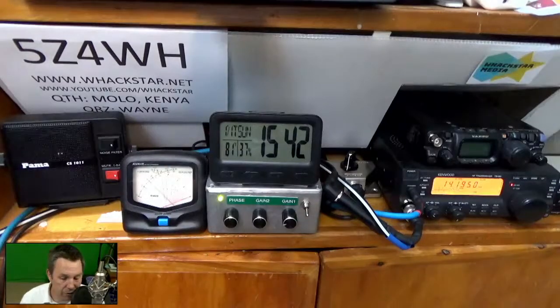5 Zulu 4 Whiskey Hotel, 5Z4WH, calling CQ, CQ, CQ. This is 5 Zulu 4 Whiskey Hotel calling CQ from central Kenya, listening to the frequency and standing by. Over.